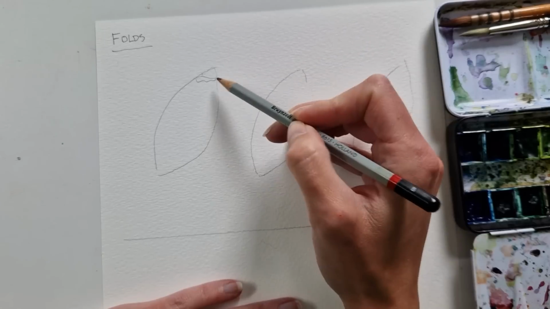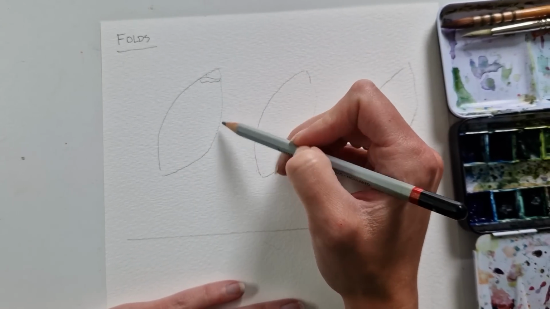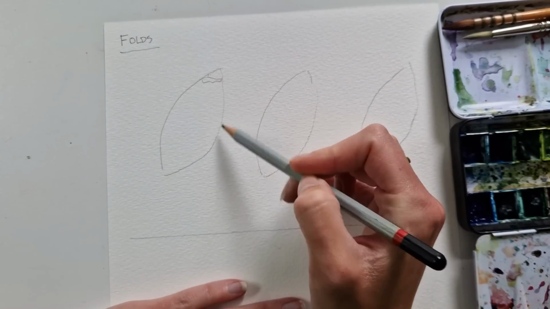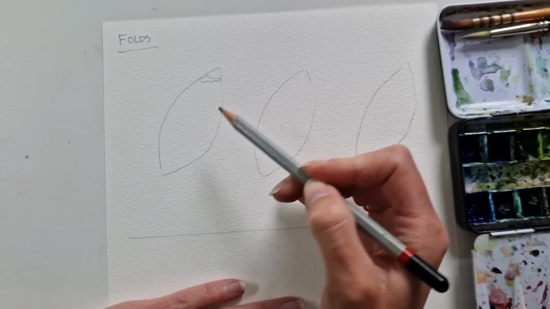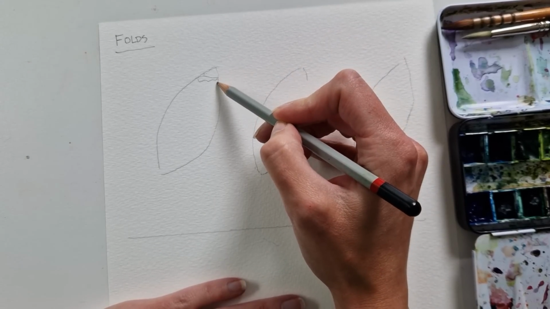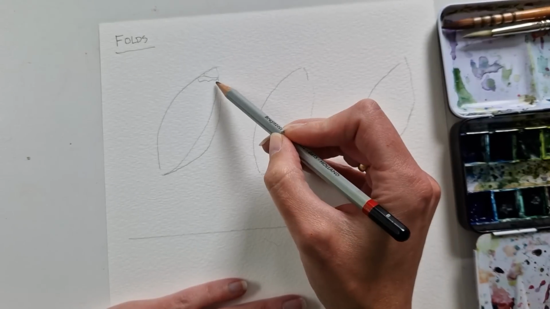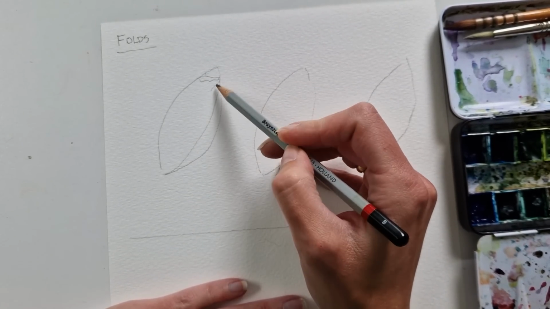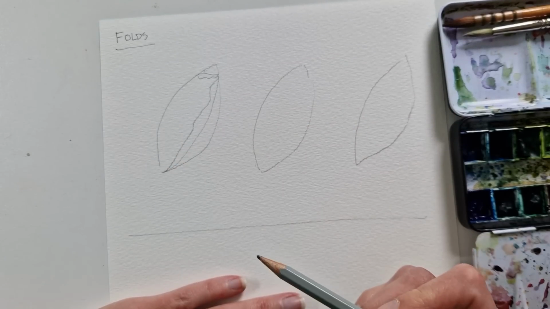And then I want to add a bend here in the side as well. So of course, if this is the entire leaf, it won't be a bend all the way out here. So we will make a new line, just like this one, where we have our bend like that.